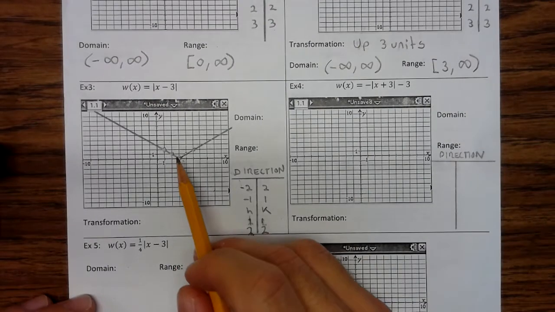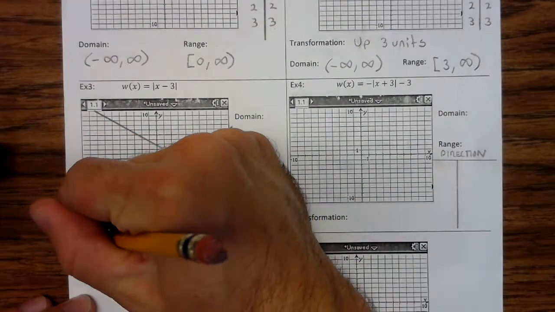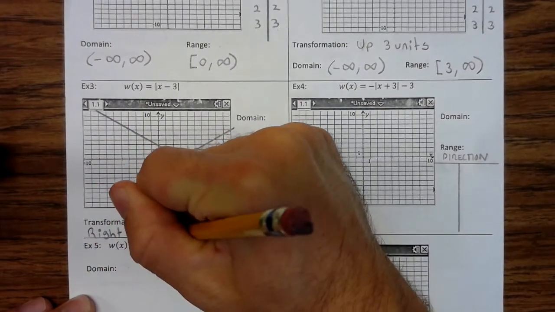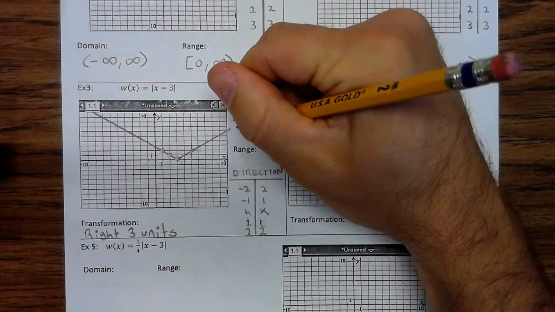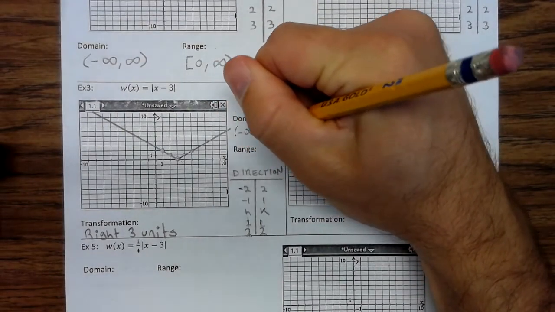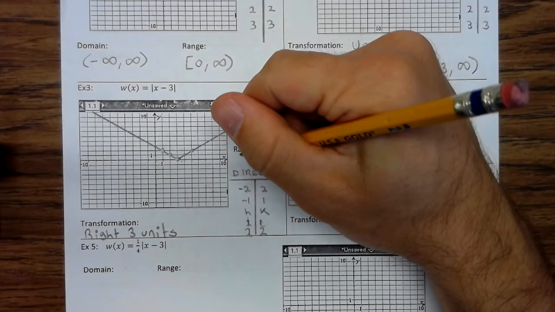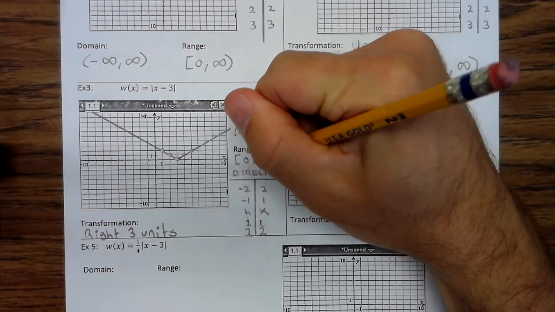All right, so as we said, our transformation was right 3 units. Domain is negative infinity to positive infinity. And range is bracket 0 to infinity.